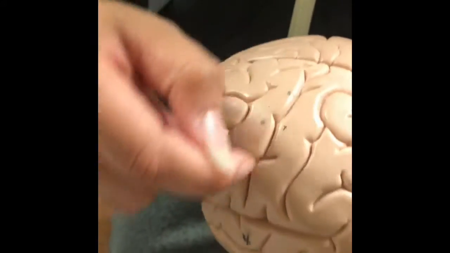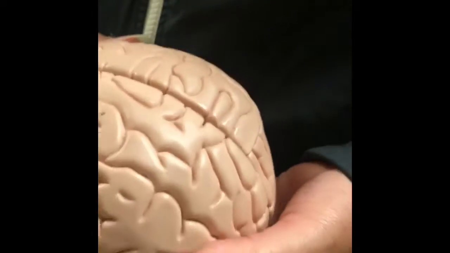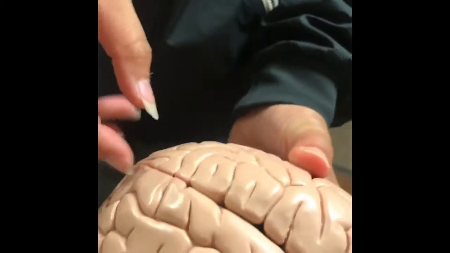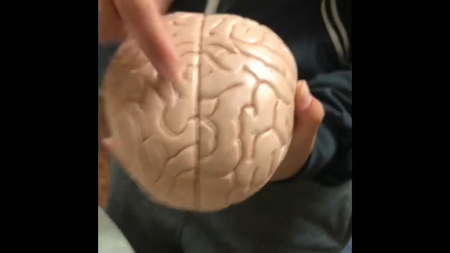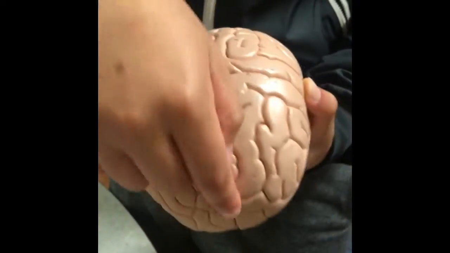Then you have the central sulcus, which is this area right here. Then you have the lateral sulcus, which is this area right here. And then you have the fissures, which is the longitudinal fissure right here in the middle. Then you have the transverse cerebral fissure right there.